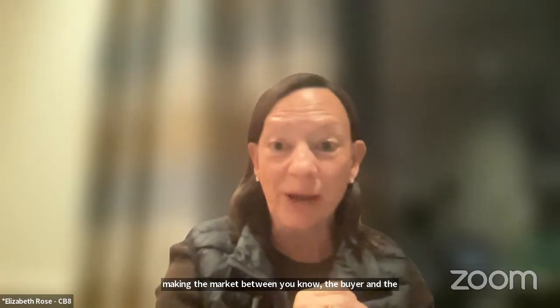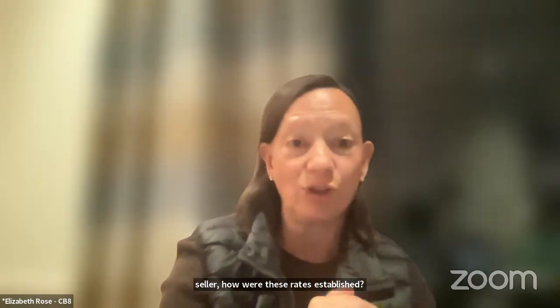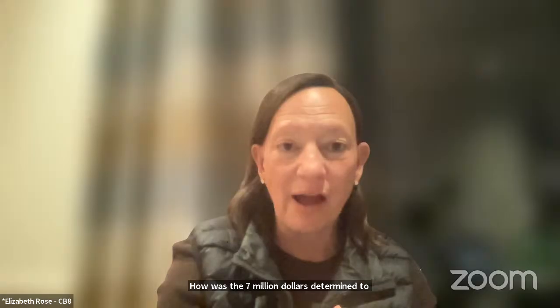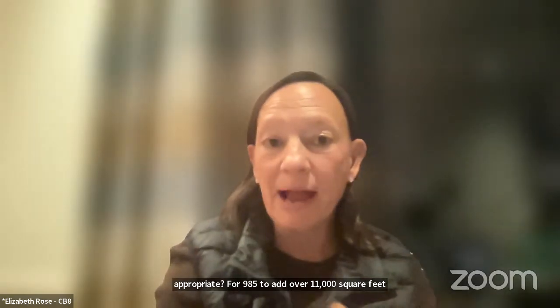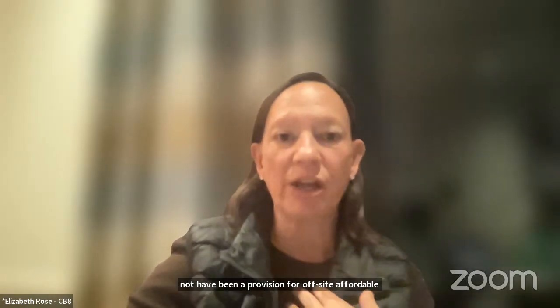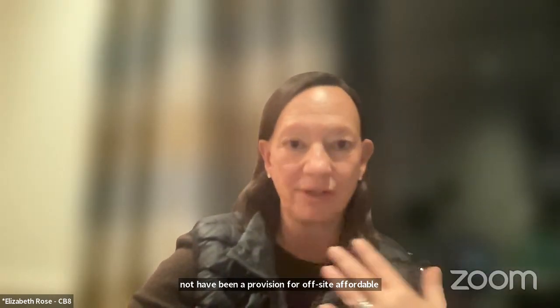How were these rates established? How was the $7 million determined to be appropriate for 985 to add over 11,000 square feet and have off-site affordable housing, when there should not have been a provision for off-site affordable housing in this district based on how we understood City of Yes was intended?